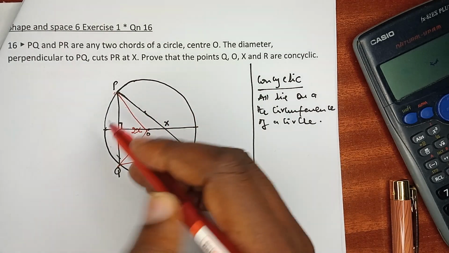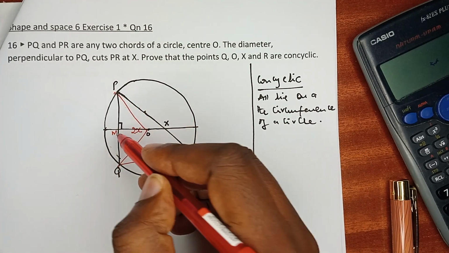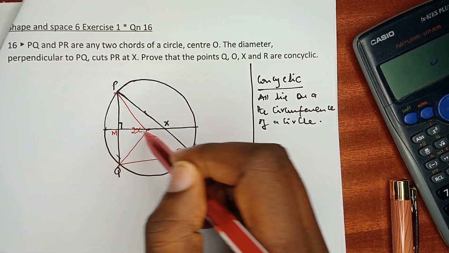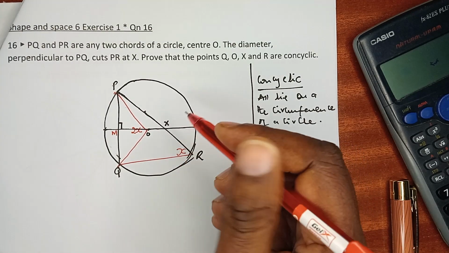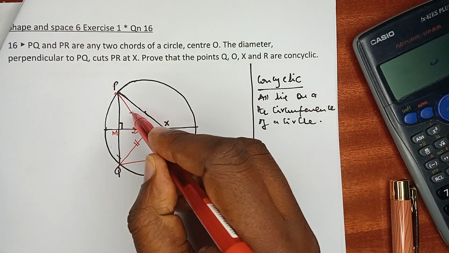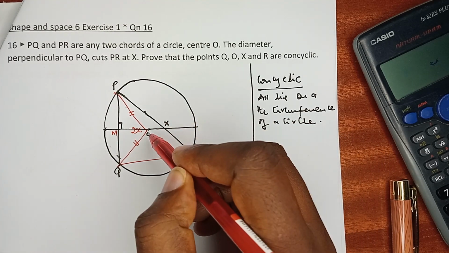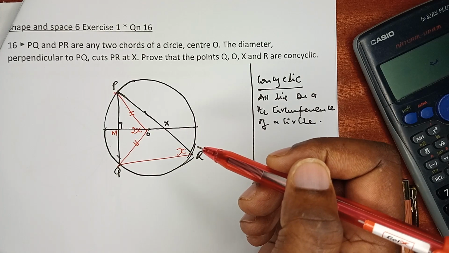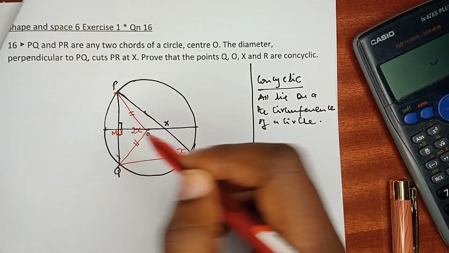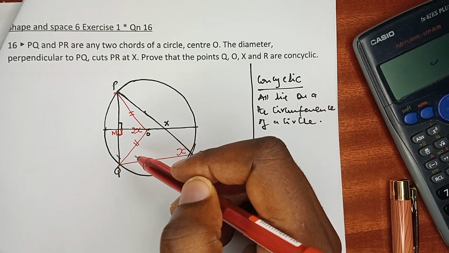Now, if that is true, look at triangle PMO, can we call this point M, and triangle QMO. One thing which is very clear is that OP and OQ are equal. They are both radii. At the same time, the height OM is shared by both triangles. And this is 90 degrees, and this is also 90 degrees. OM is shared. So it goes without saying that PM is also equal to MQ.